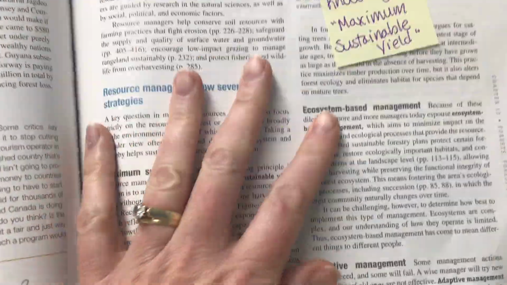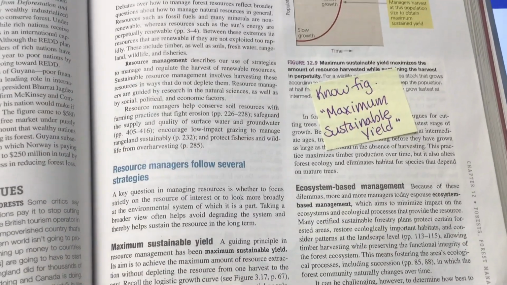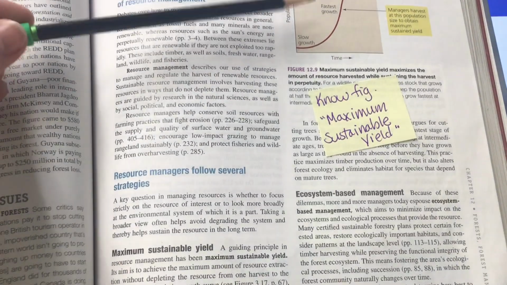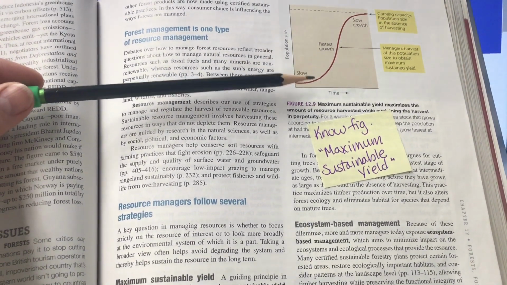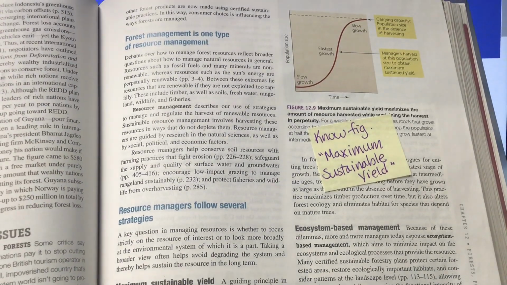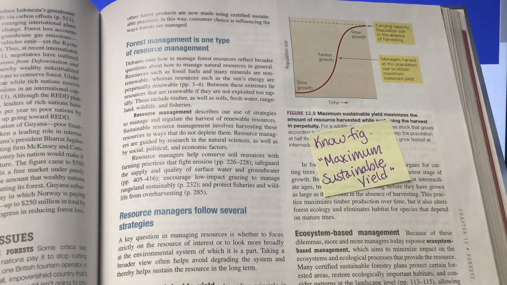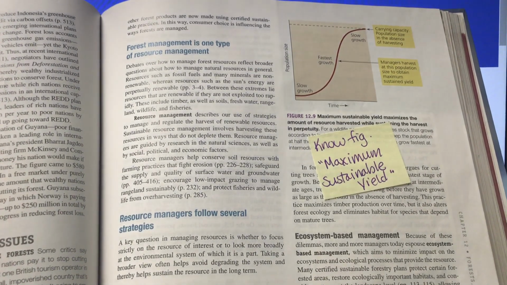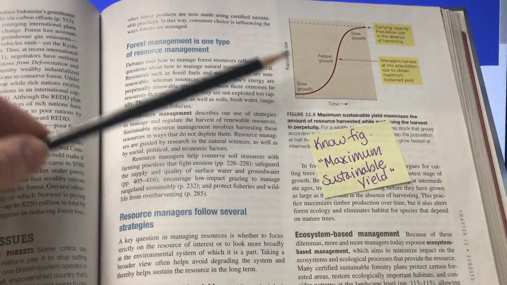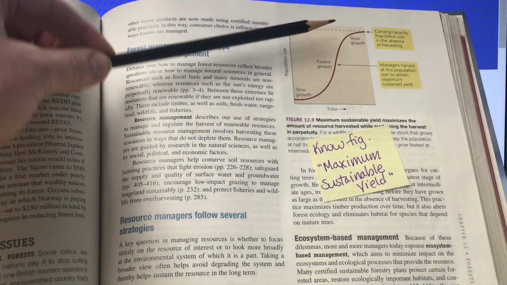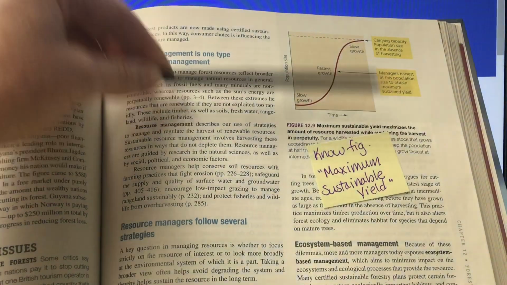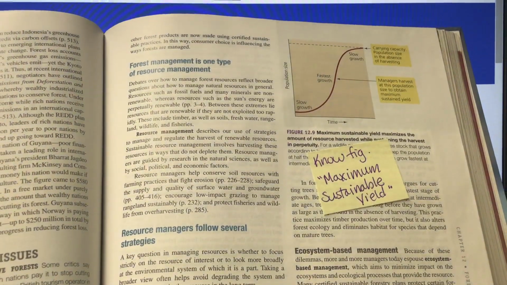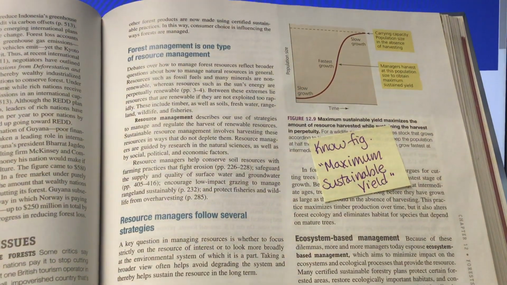Turn the page to 315. Know this figure here about maximal sustainable years. So in the United States, we cut down forests, but we also have to replant them so they grow back. And so forest managers try to figure out what's the most sustainable way to cut so it can grow back sustainably and not damage the ecosystems too much.